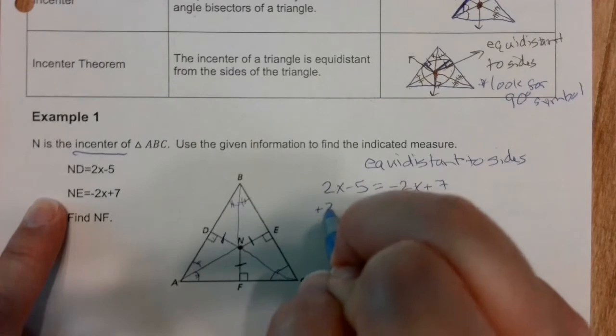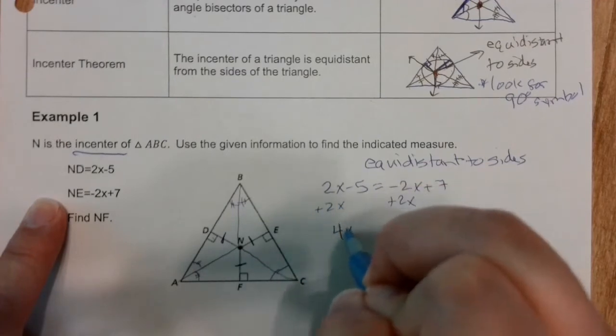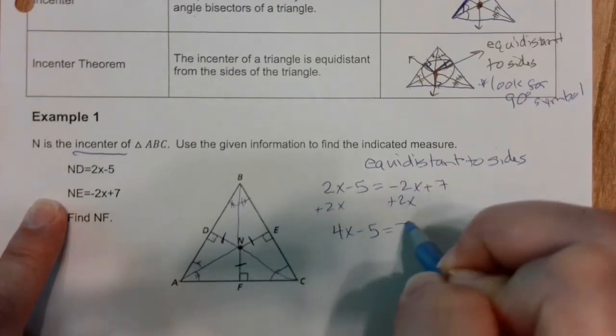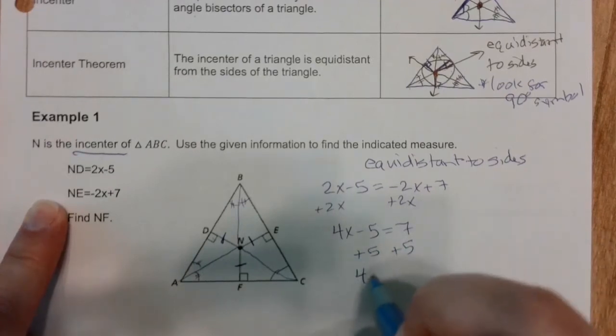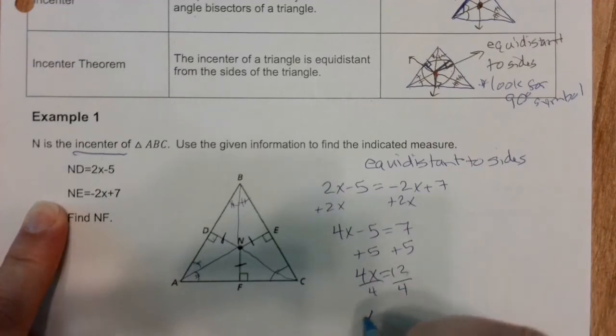I'm going to add 2x to both sides. 4x minus 5 equals 7. Add 5 to both sides. 4x equals 12. Divide both sides by 4, so x equals 3.